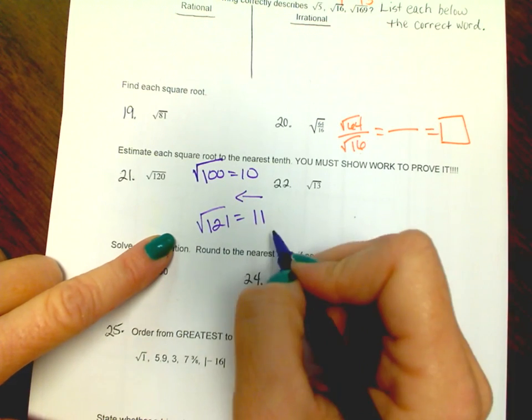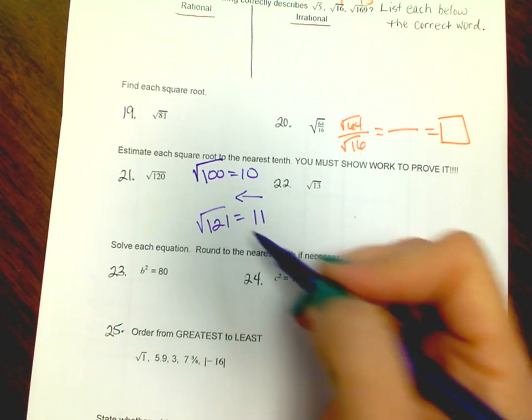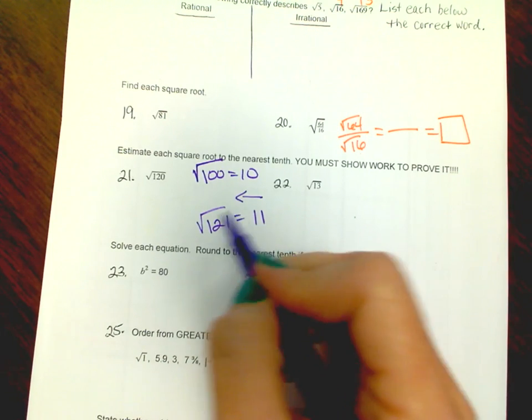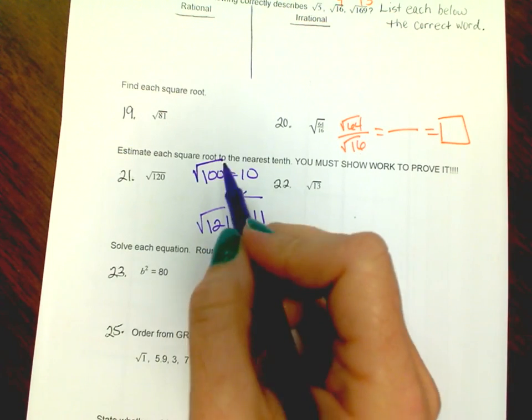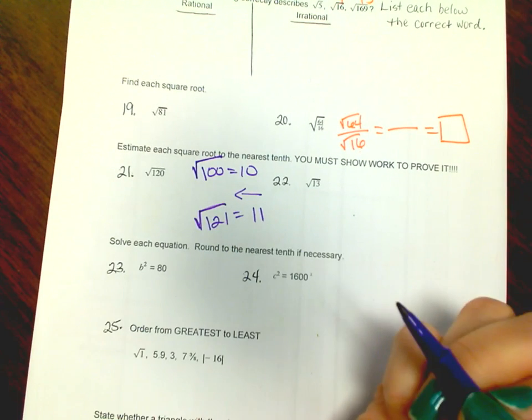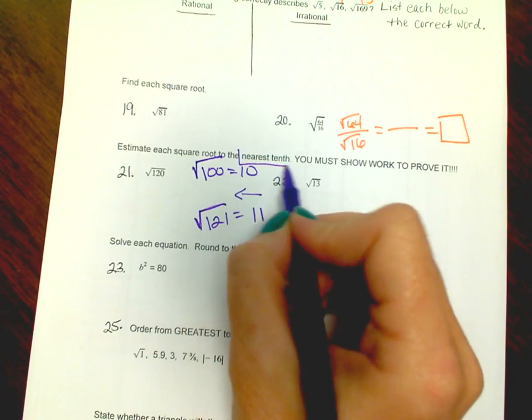And it's really, 120 is really close to 121. So do it on your calculator if you can. If not, show your work and show me a guess here, educational guess, and round up. Round to the nearest tenth.